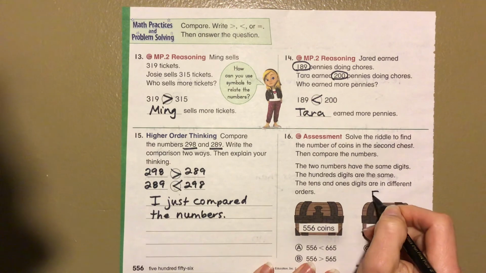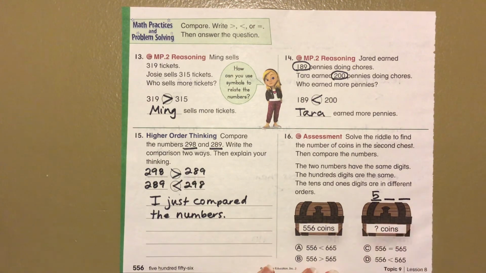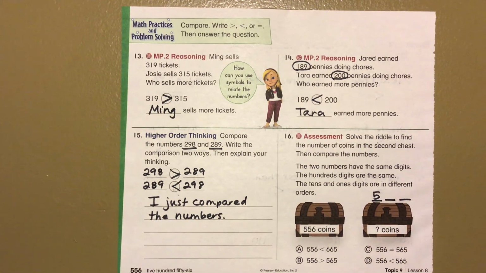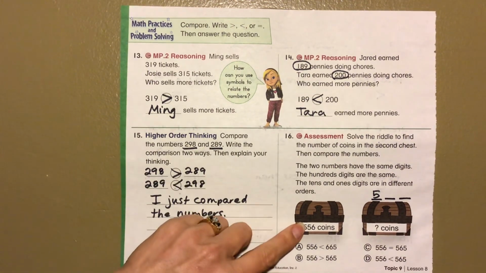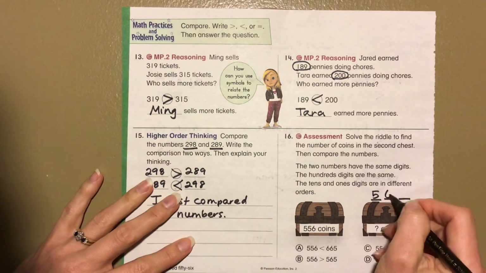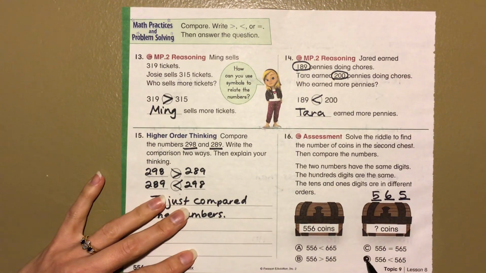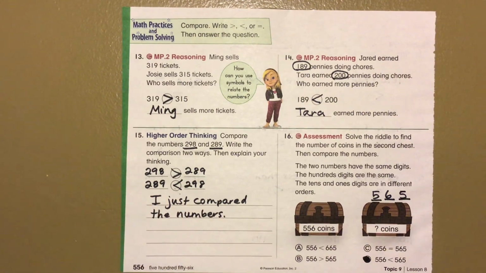So we know the hundreds digit, hundreds, tens, and ones. Okay? And then it says the tens and ones digits are in different orders. They are in different orders. So if we have this as 56, we know that's going to be 65. So we know our answer is going to be D. All right, great job, everyone.